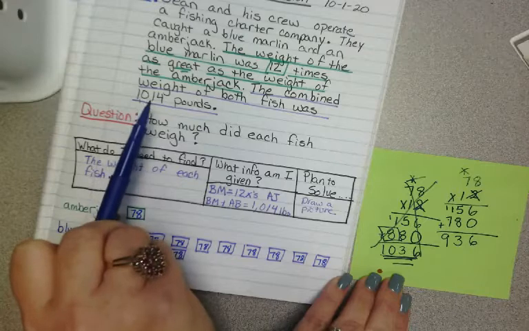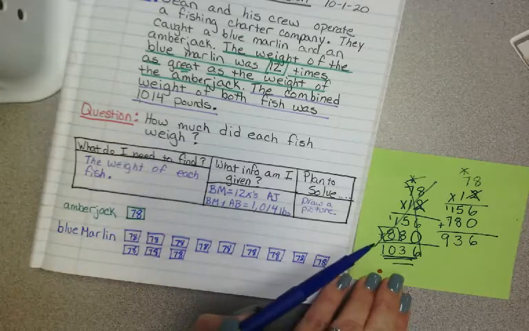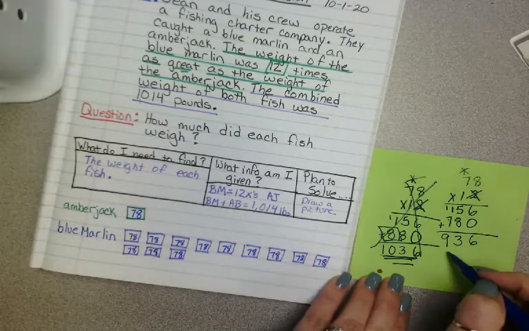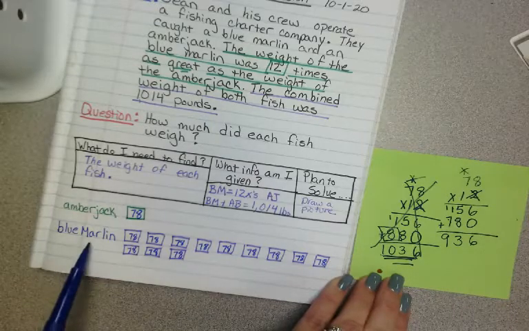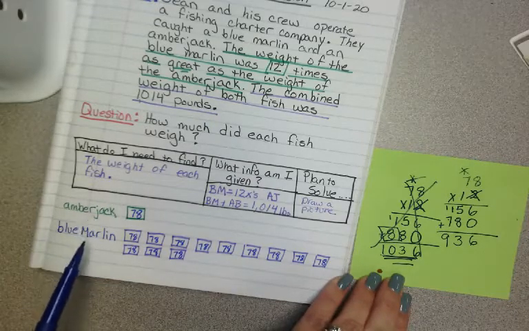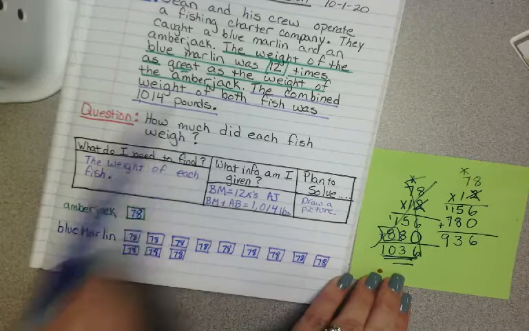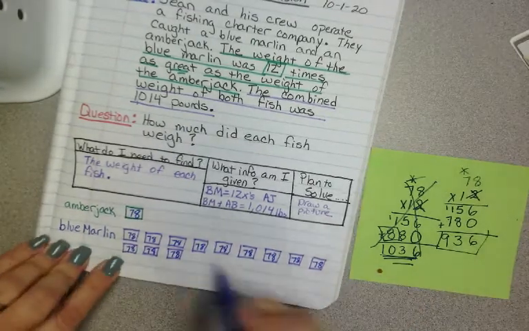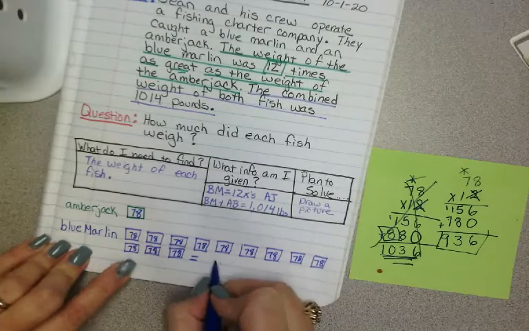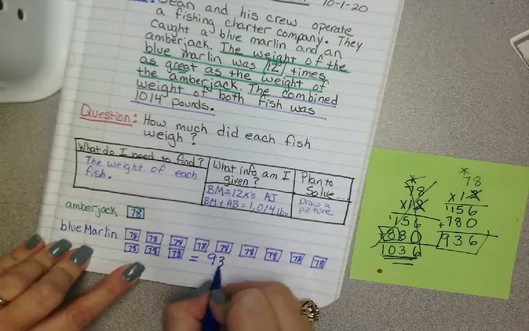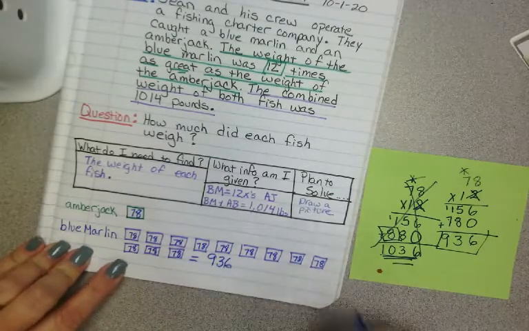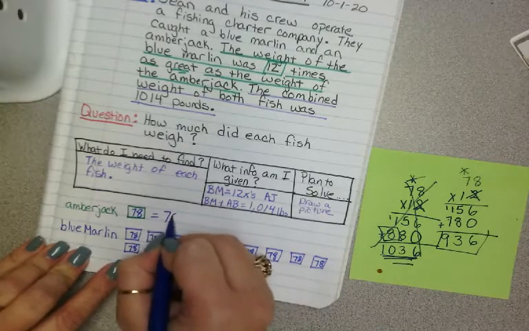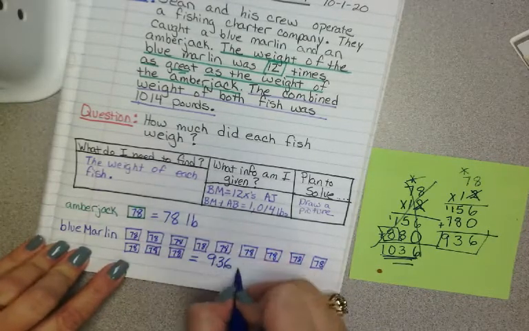But I'm glad I caught that because this amount was bigger than the actual combined weight, and that didn't make any sense, did it? I know that that answer isn't reasonable. I know that no matter what, even though the blue marlin weighs more than the amberjack, the blue marlin has to be less than the combined weight of both fish. So there we have it. So the blue marlin weighed 936 pounds, and the amberjack weighed 78 pounds.